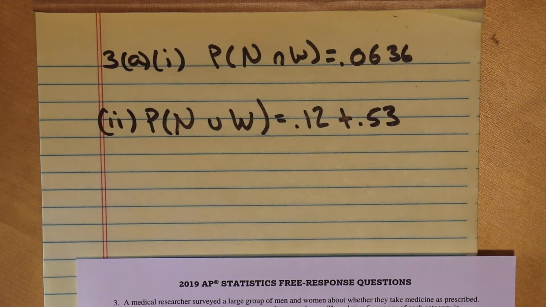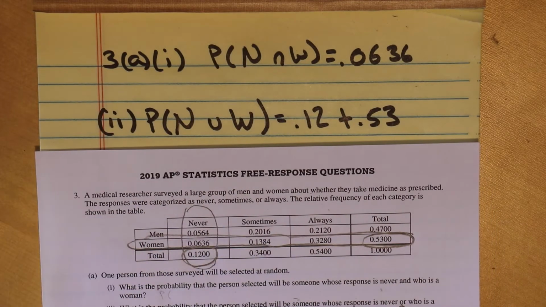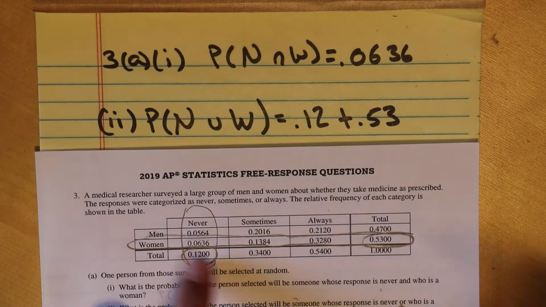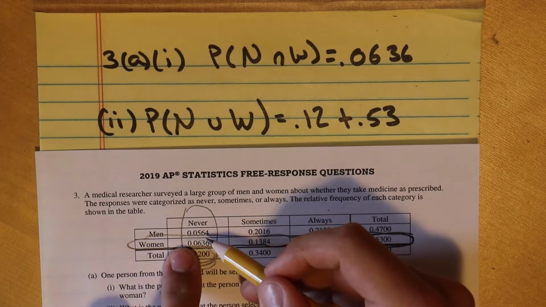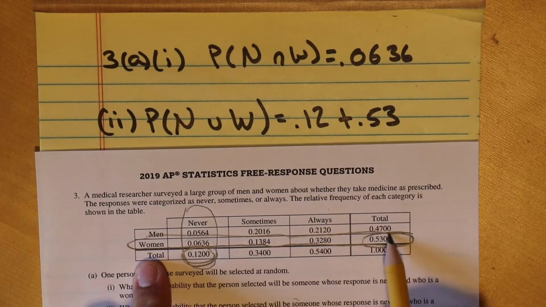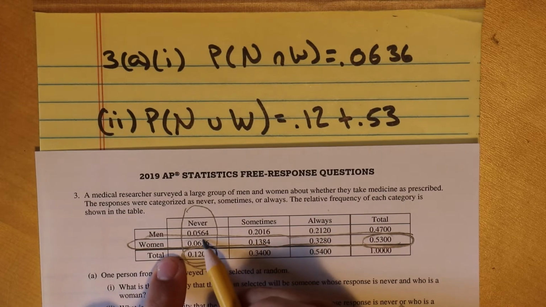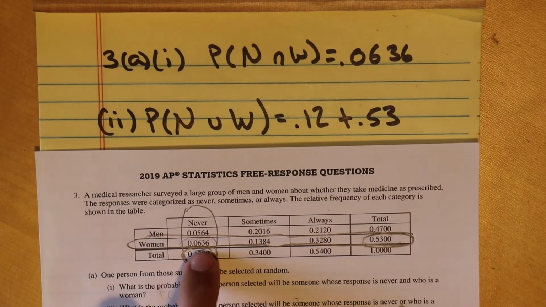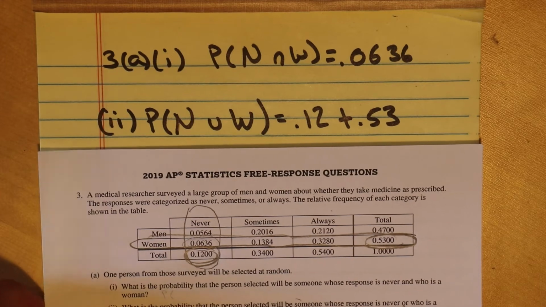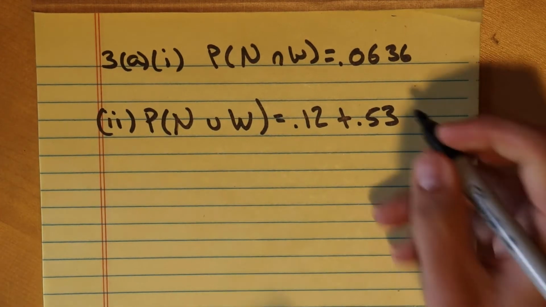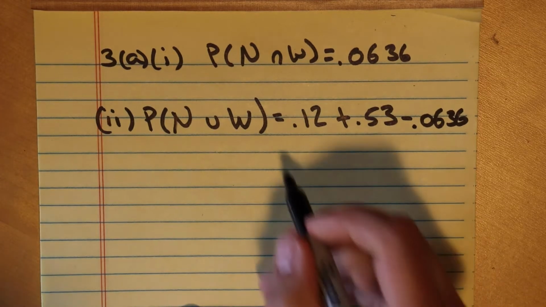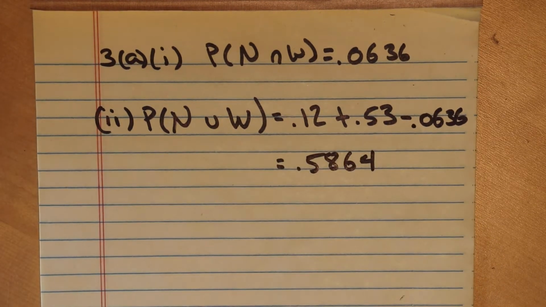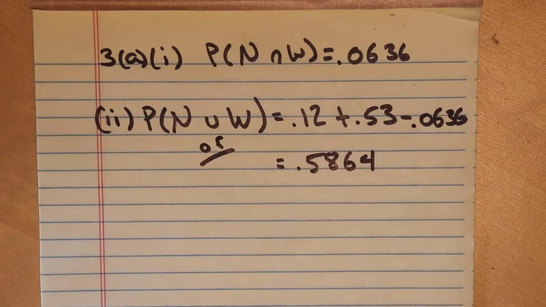However, these are not mutually exclusive because they can happen at the same time. When I consider this 12%, I'm including women who never take their prescription, and when I add this 53%, I'm considering that same percentage. So I double counted the 6.36%, and I have to subtract it. Make sure that you subtract, if there is one, for an or statement.